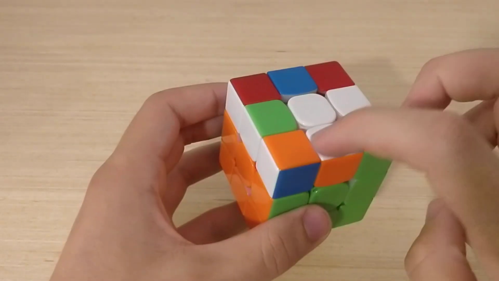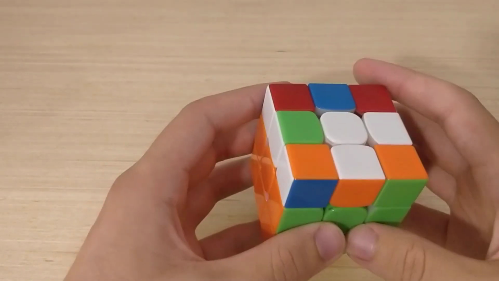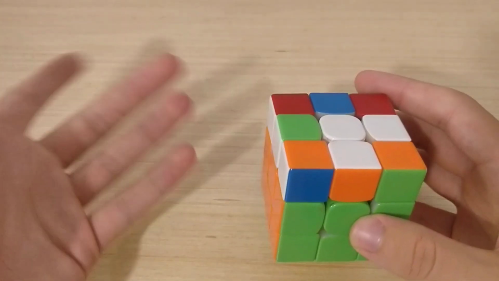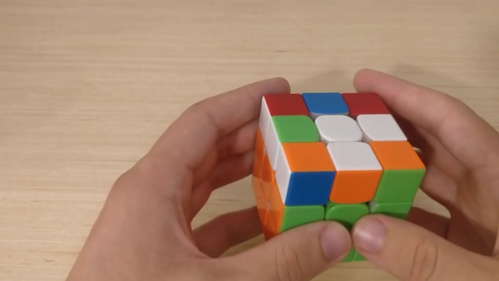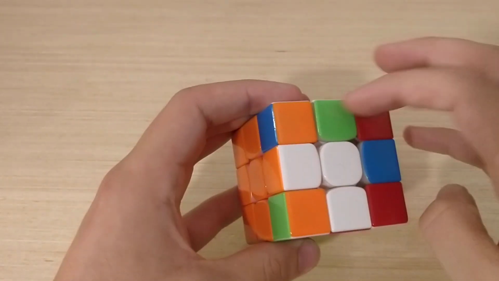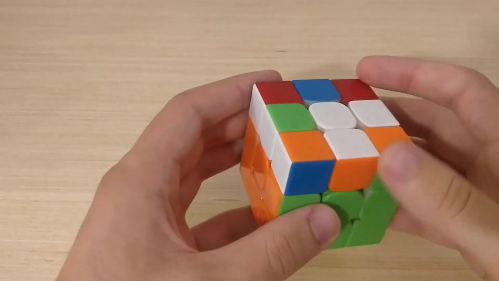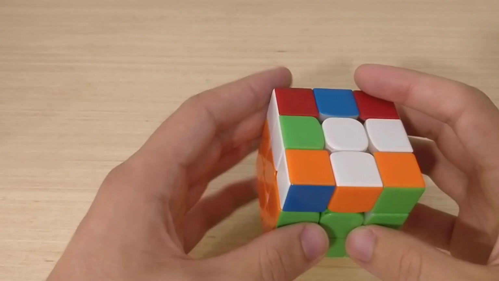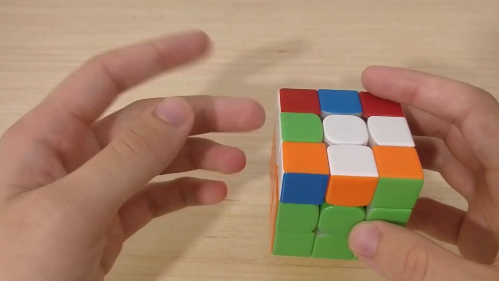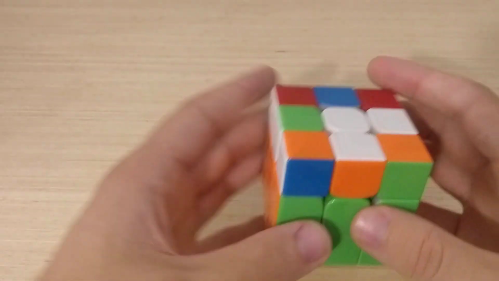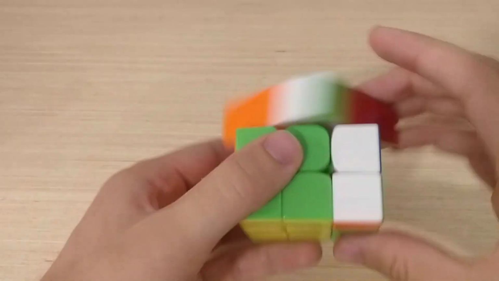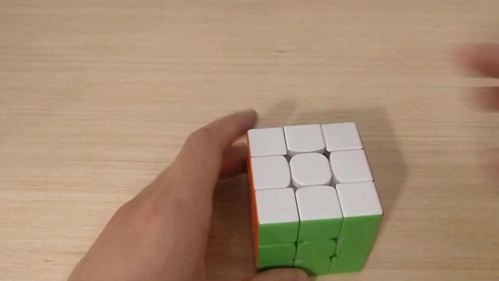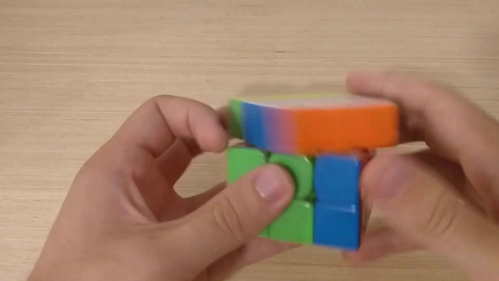Okay, so for this one I recognize these two match, which means that any of the standard alg variations that people use will solve CP for this case. A lot of people AUF and do like back anti-sune from here. I prefer to just do back double fat sune, I guess, without AUFing, which would look like this. And then U perm. Number 19.